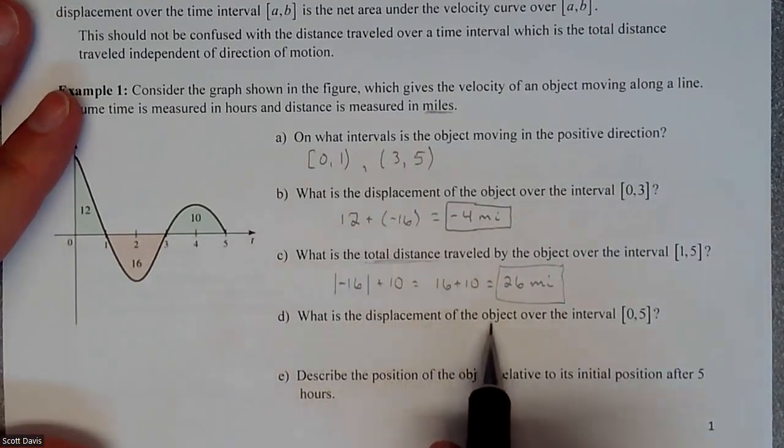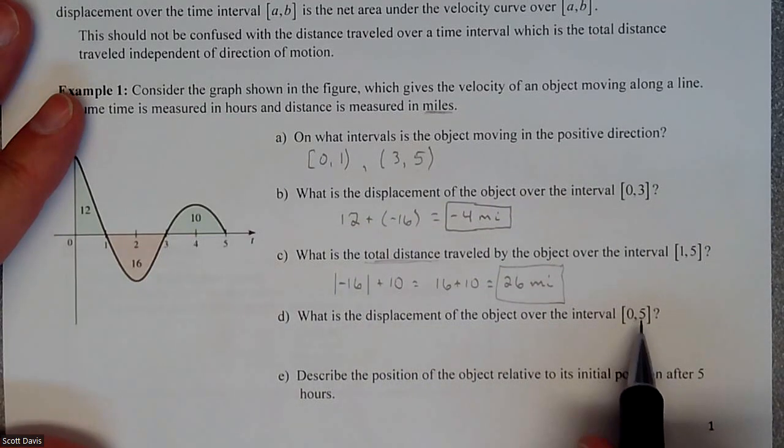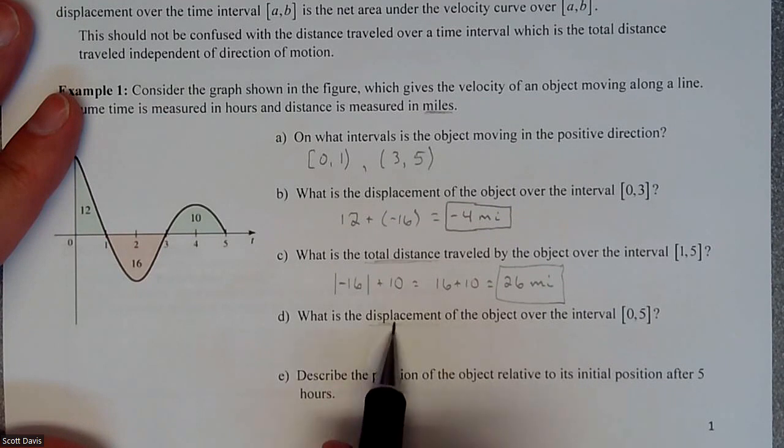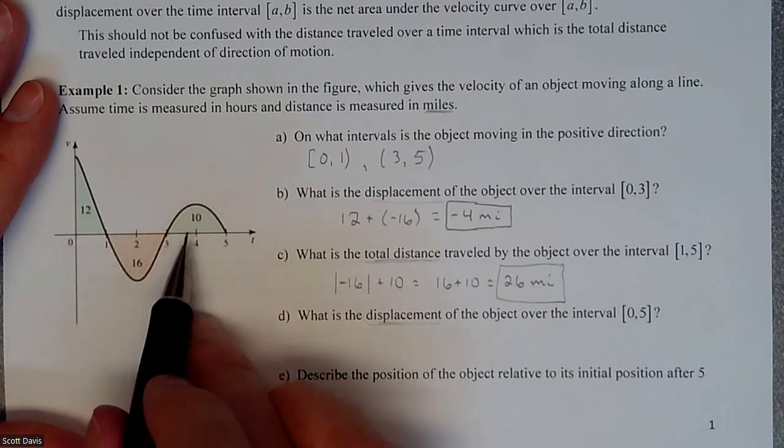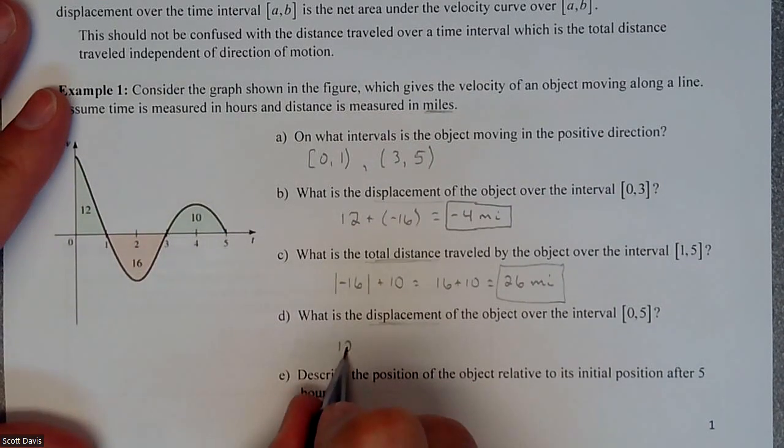And then what's the displacement of the object over the interval from 0 to 5? So not total distance, we're talking displacement. So positive areas, negative areas, negative areas. So 0 to 5, we're going to be adding 12.